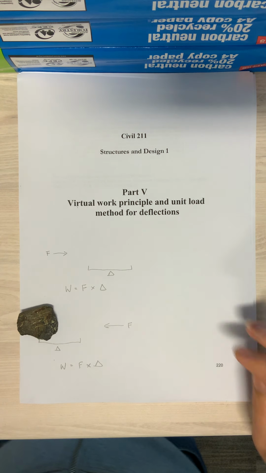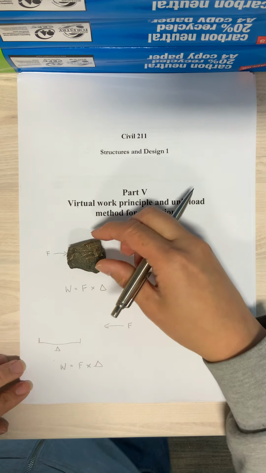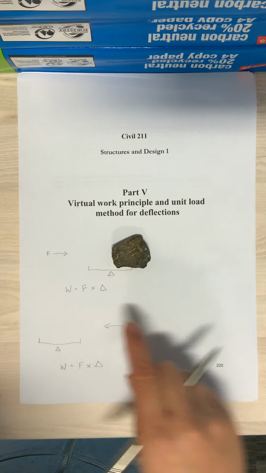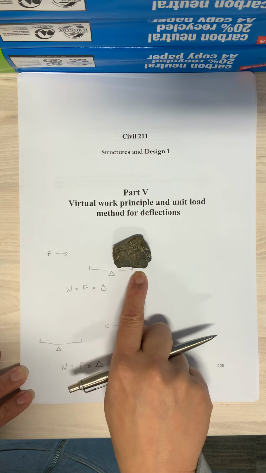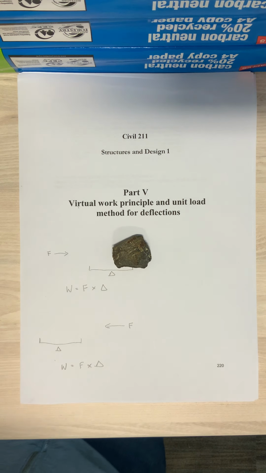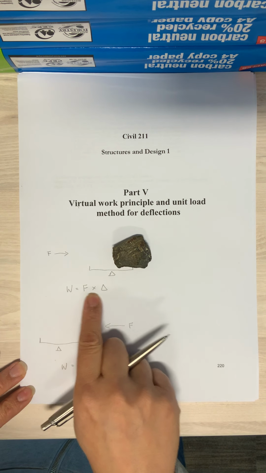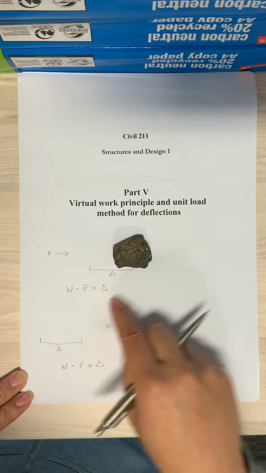So you can see when I move my particle from here to here, the direction of movement delta and the force were in the same direction. And so we say that the work done is positive. Okay, so the work done here is positive.